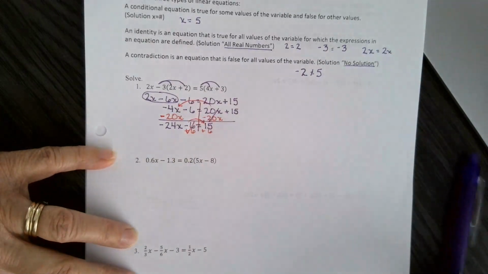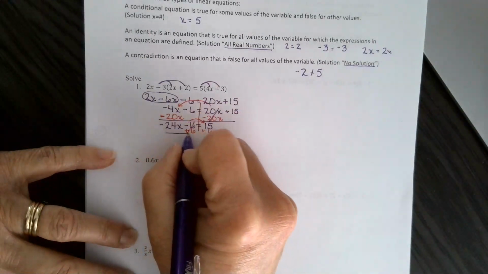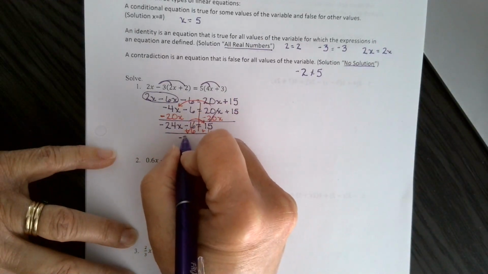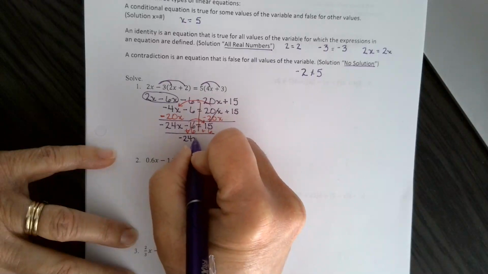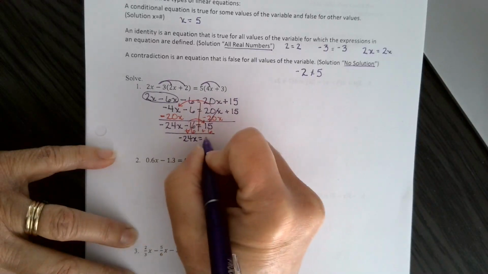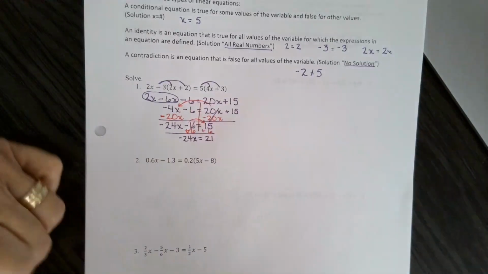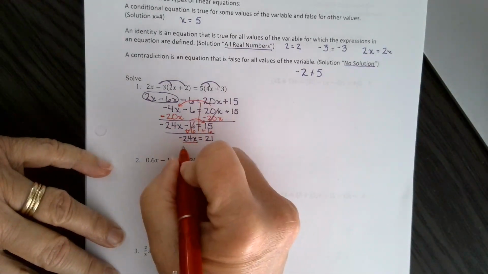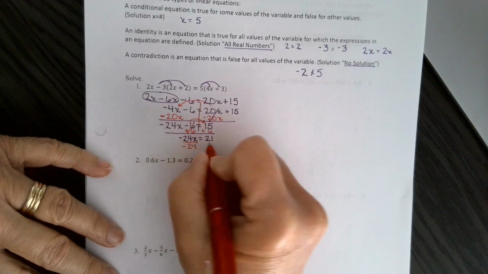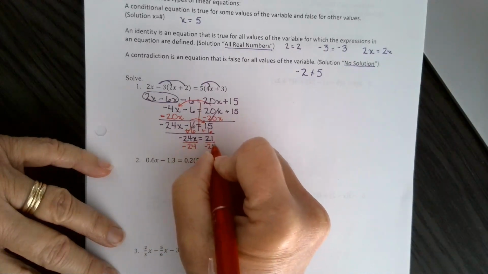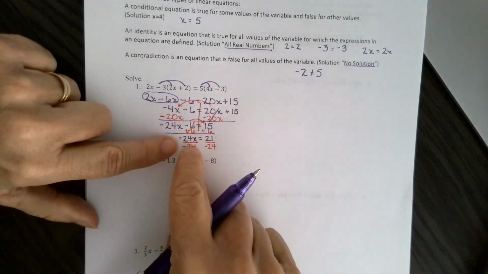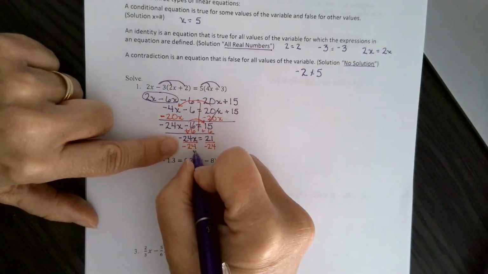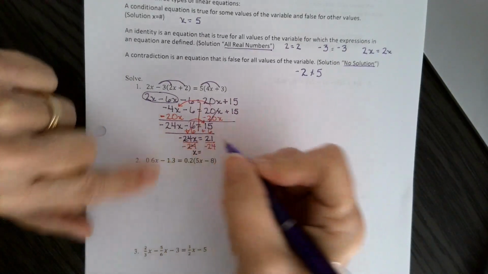So that cancels each other out. Over here, I get -24x equals 21. This is -24 times x. So I'm going to divide both sides by -24 because I want this to give us a positive x, because that cancels to give us 1.